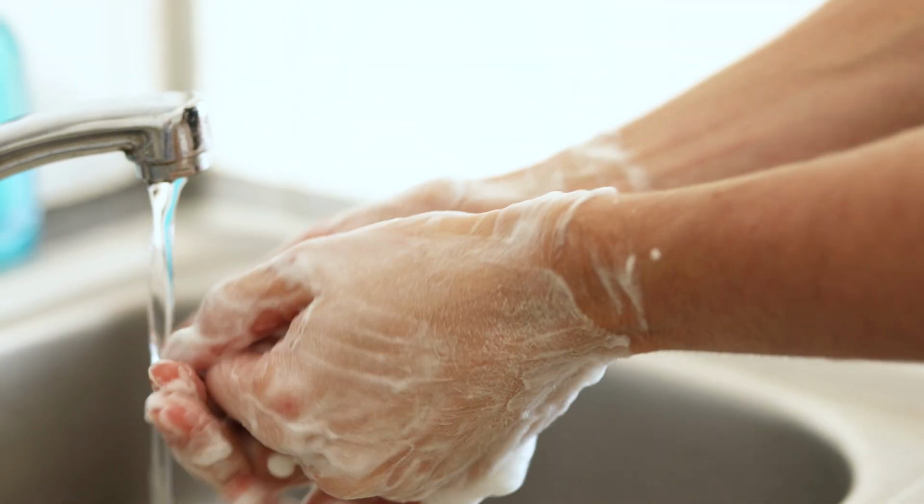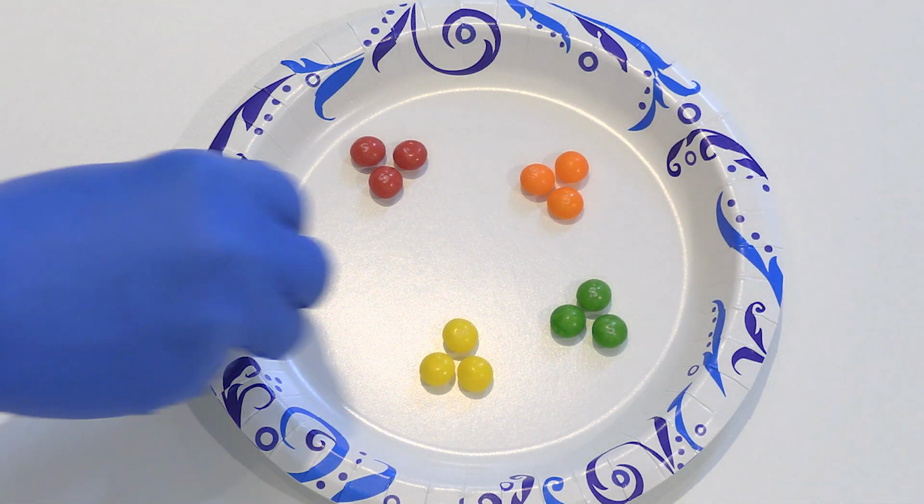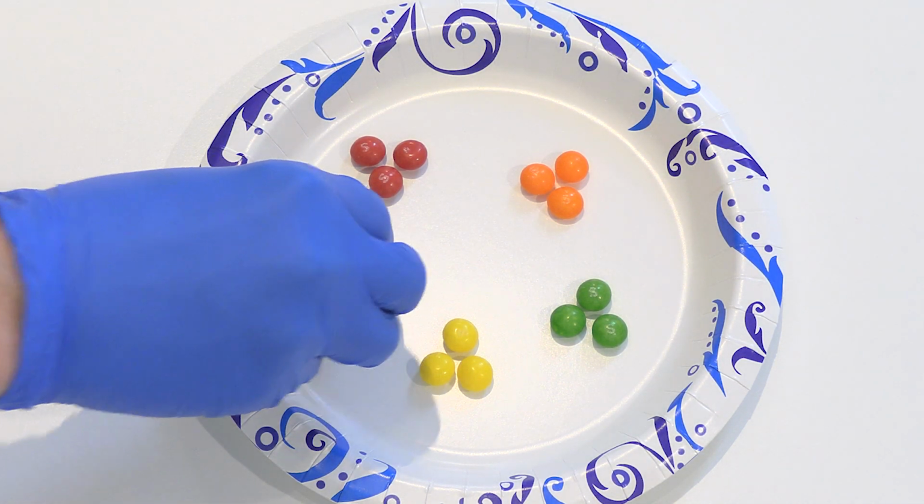First, wash your hands thoroughly with soap and water as you are handling food items. Sort out 3 Skittles of each color on a paper plate. Next, the test subject needs to be blindfolded so they cannot tell what Skittles they are handed.